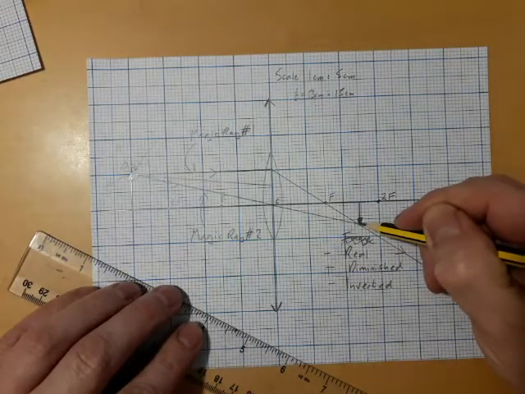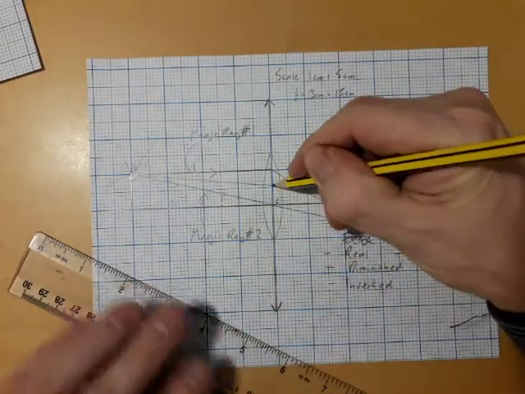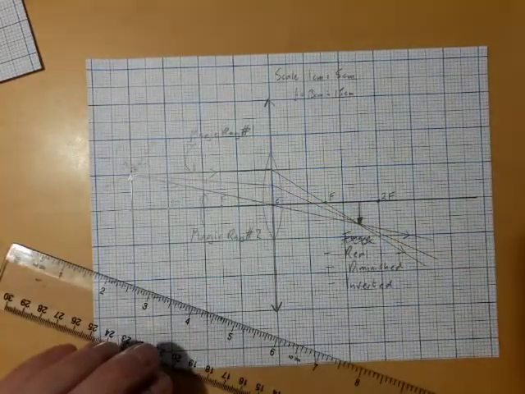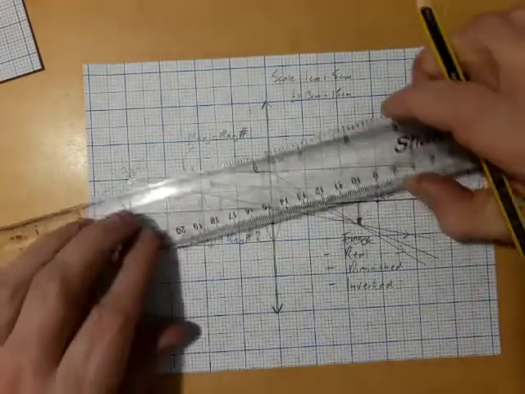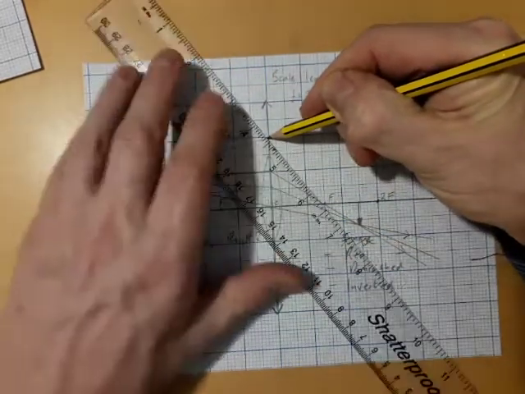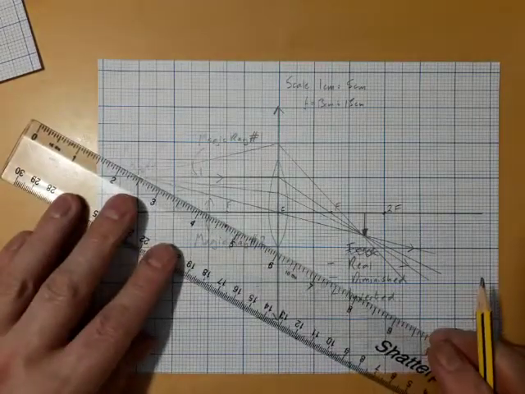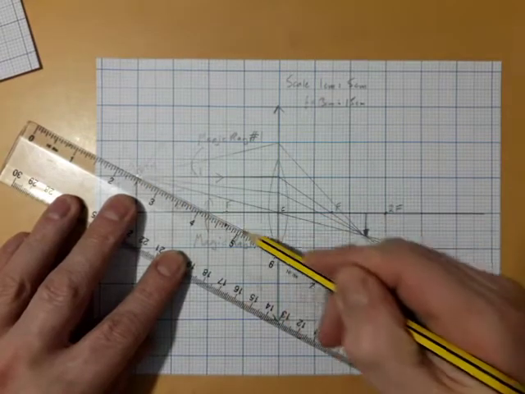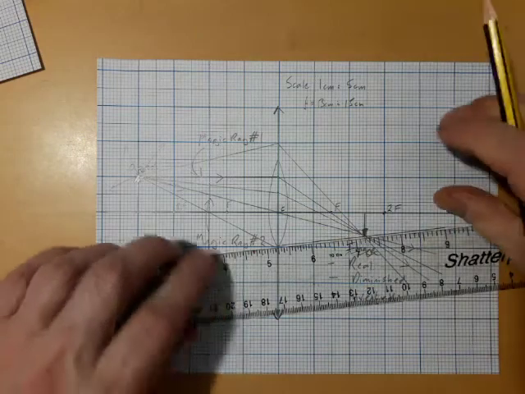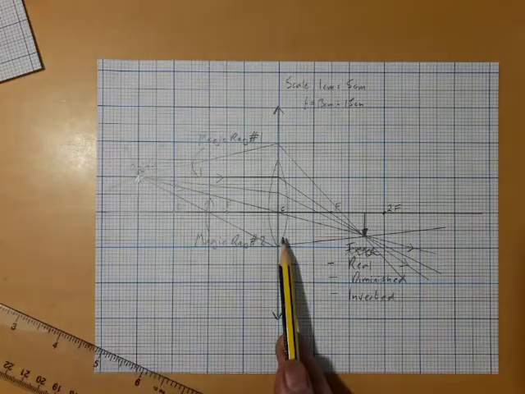Once we know that the image is going to be here, we could take some random ray like this one, which happens to hit the lens here. We now know that that ray must be refracted and pass through the head of the image like that. Similarly, a ray that went up here, like that, must be refracted down through the lens like that. And a ray that went, say, down here would be refracted up like that.